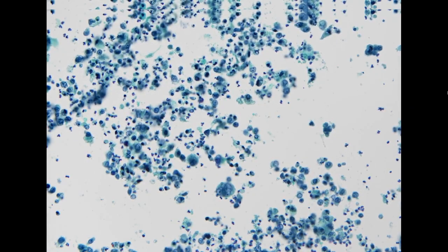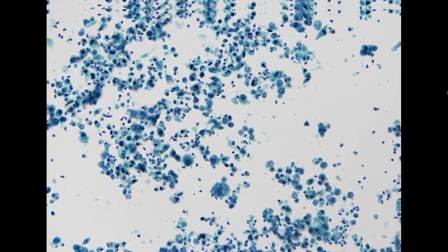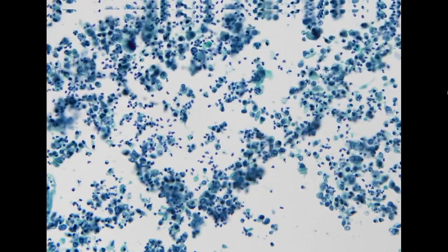So next specimen, this is a urine specimen. A voided urine specimen. The patient doesn't have any history, and he presented with gross hematuria. So this is a very cellular specimen for the voided urine. We do see a lot of cells in the background, and some of them are showing this cluster arrangement. So when we go to higher power, this is definitely abnormal.